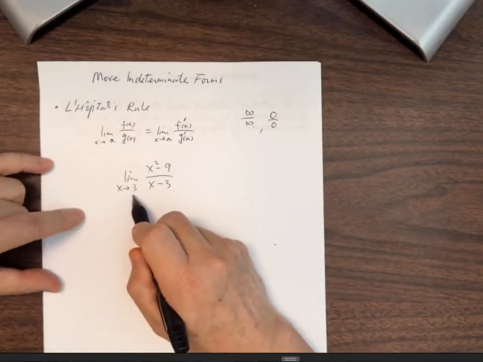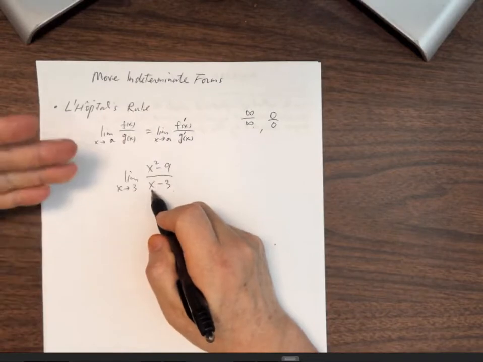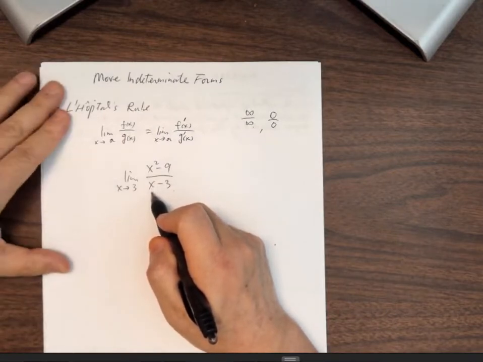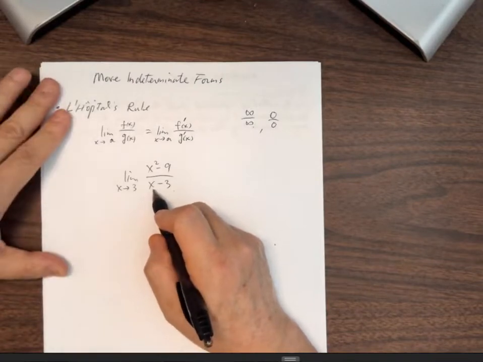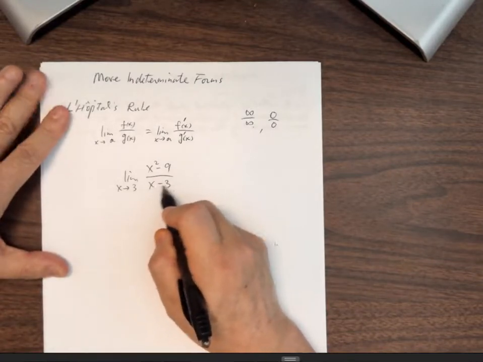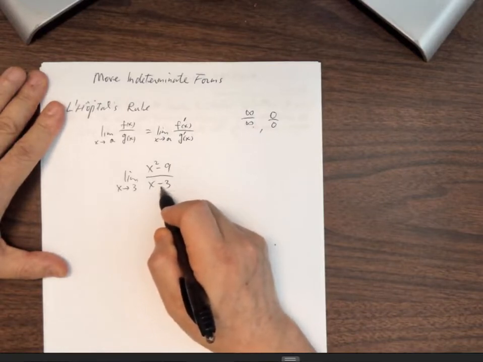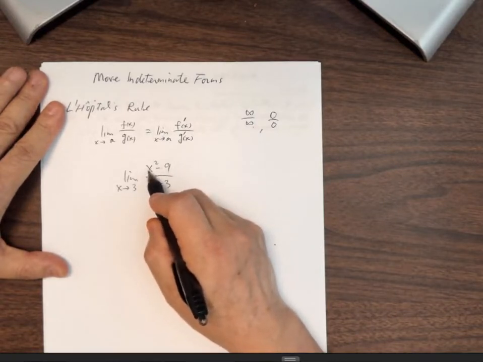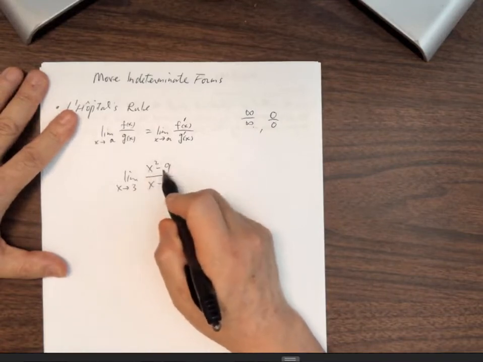The way we estimate is, in the denominator and the numerator, we try to make x as close to 3 as we wish, so we can predict the denominator will approach 0. Similarly, as x gets closer to 3, x squared minus 9 gets closer to 0.